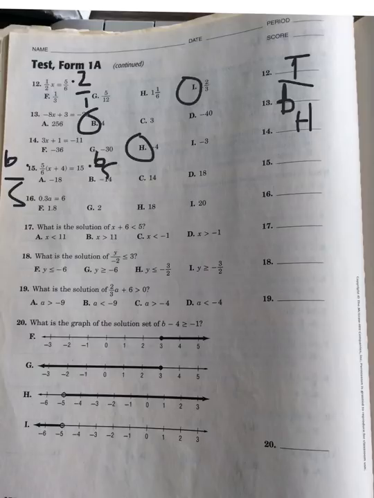15. So this cancels. And then if I do that, I have x plus 4 equals 18. And I just have to subtract 4, so that one is C. You also can distribute it through, but that gets a little more messy. So pick which one works for you.